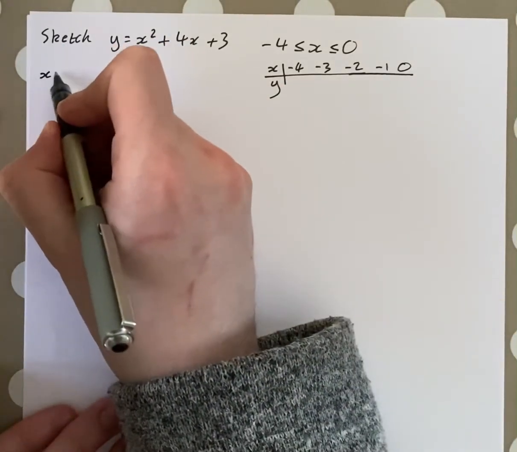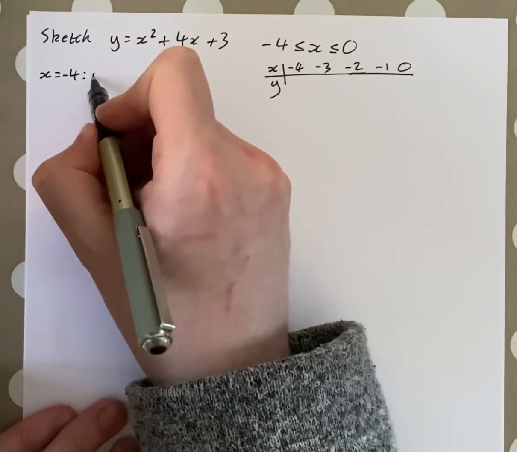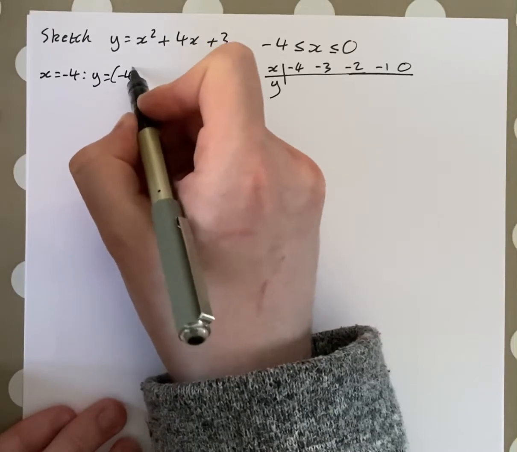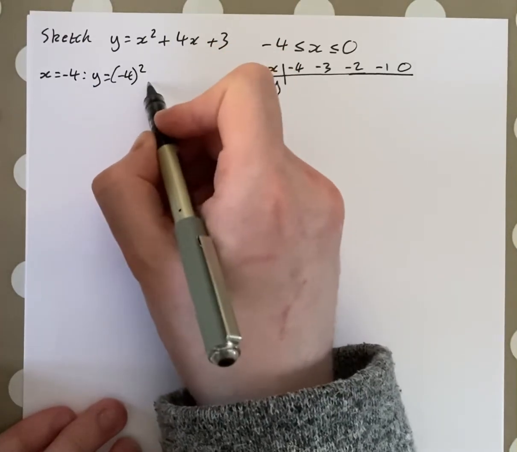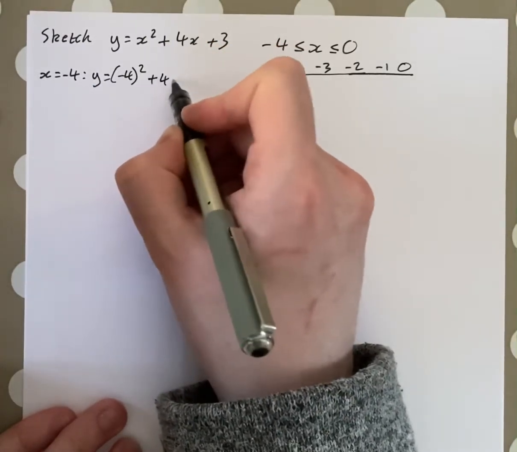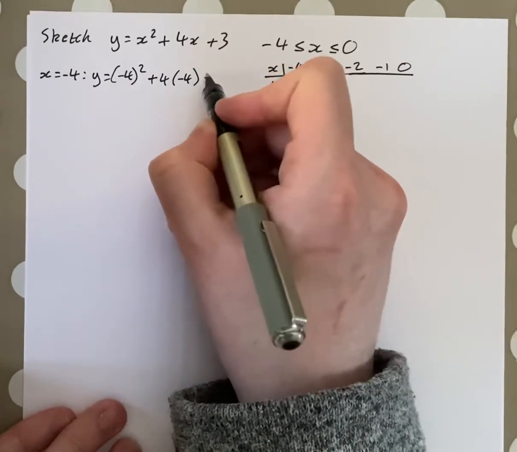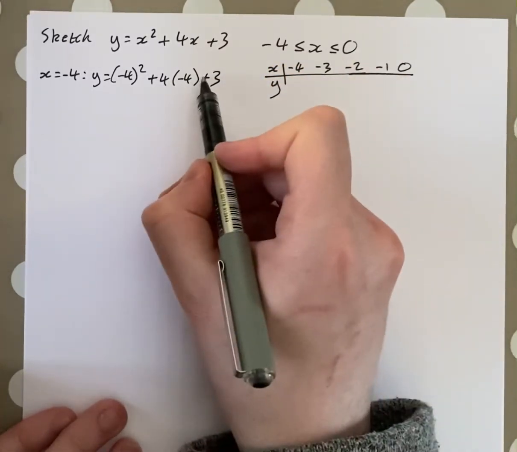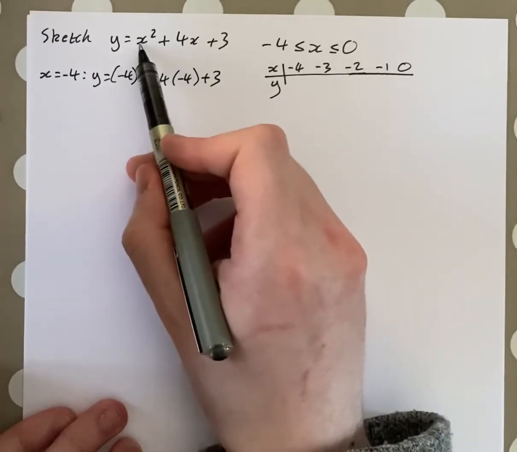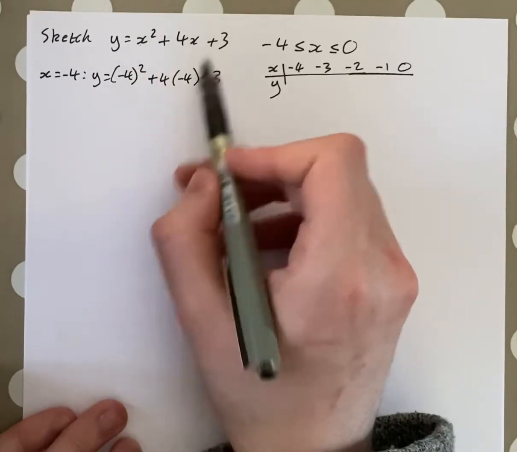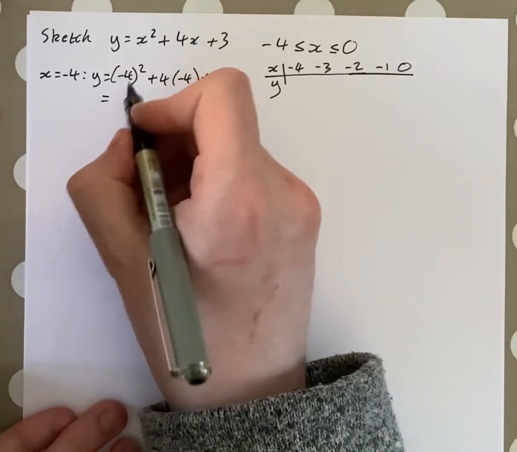So when x equals negative 4, y equals negative 4 squared plus 4 times negative 4 plus 3. All we've done is change the x in this function to a negative 4, and we can now calculate that.